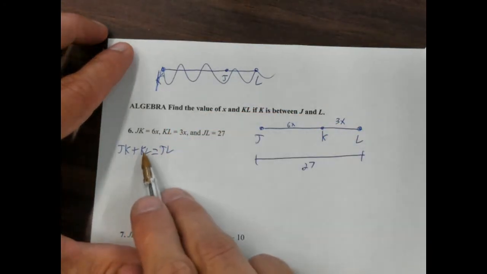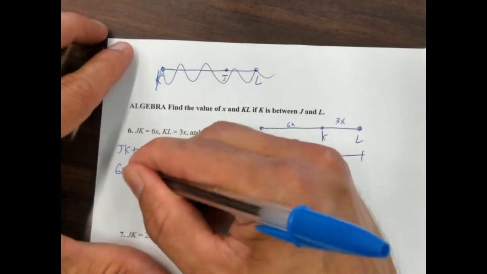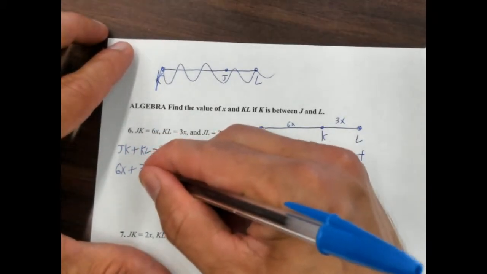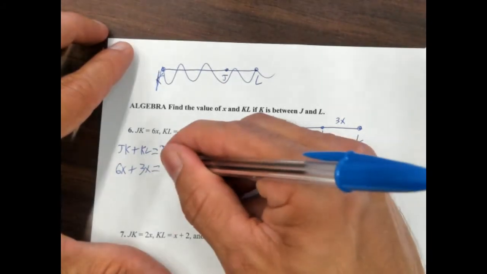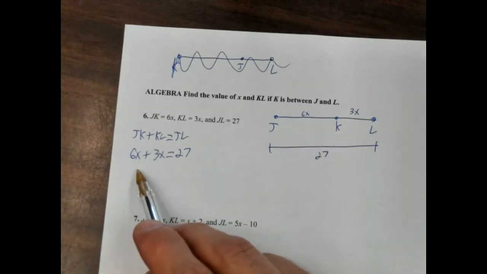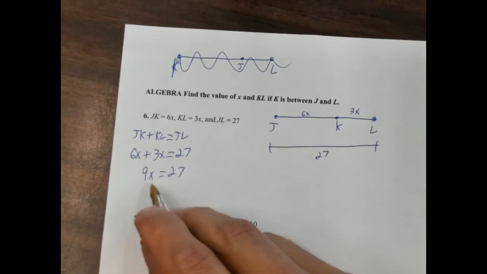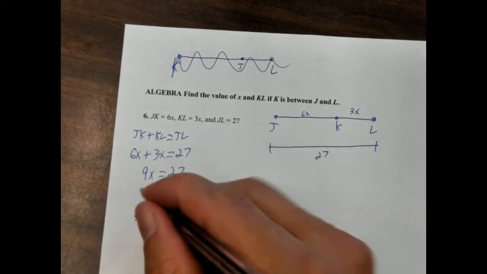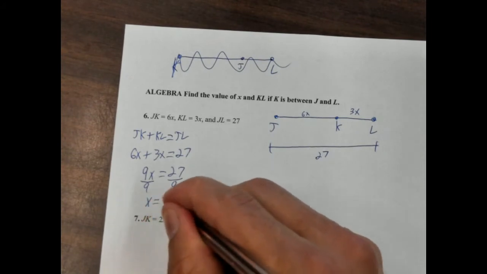All right, so these are the three values we need. So we're going to plug these in. JK is 6x, KL is 3x, and JL is going to be 27. And then we're just going to solve this algebraically, right? So we're going to combine like terms. So 6x plus 3x is 9x. And we're going to get x by itself, so we're going to get rid of the coefficients. We're going to divide both sides by 9. And x will be equal to 3.